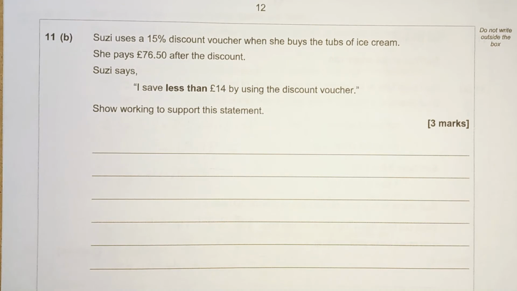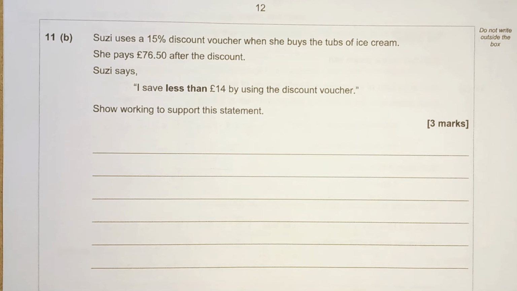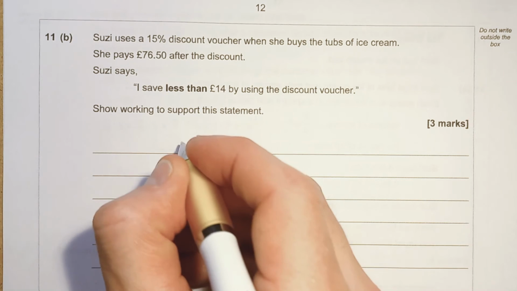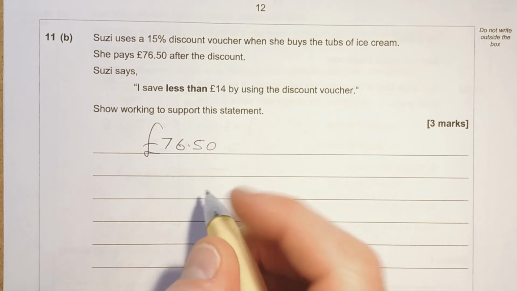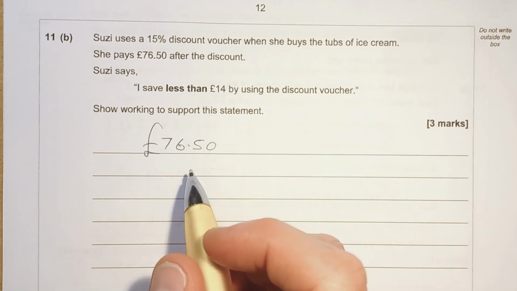11B. Susie uses a 15% discount voucher when she buys the tubs of ice cream. She pays £76.50 after the discount. Susie says, I save less than £14 by using the discount voucher. Show working to support this statement. So we've got £76.50, and this is after the discount.